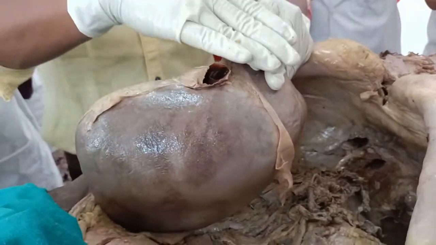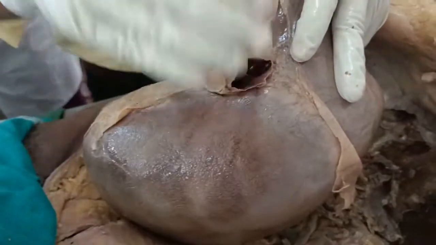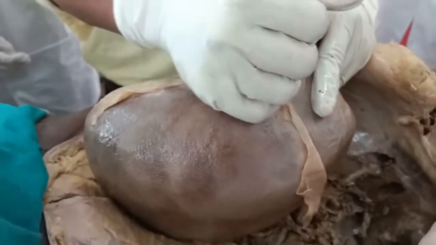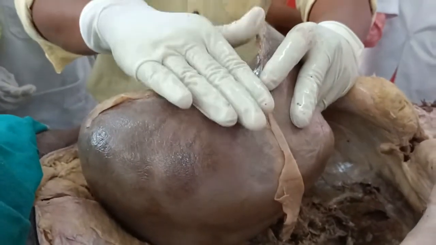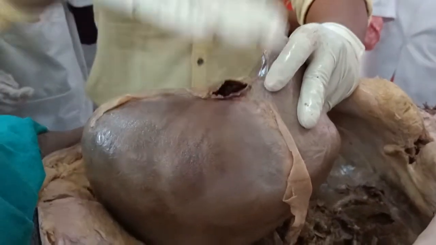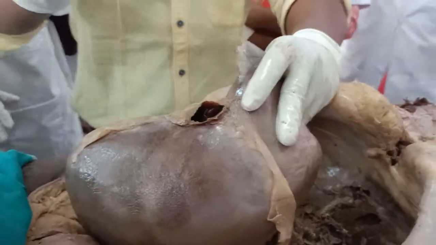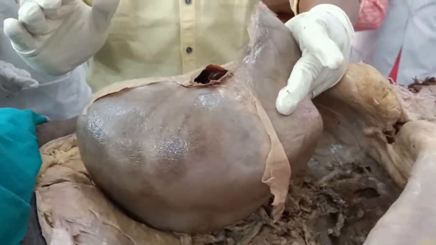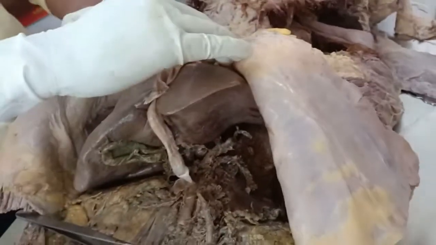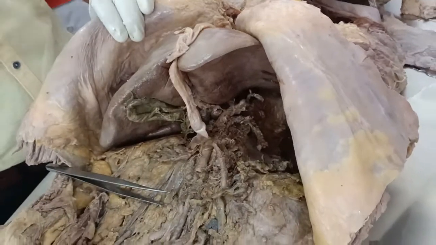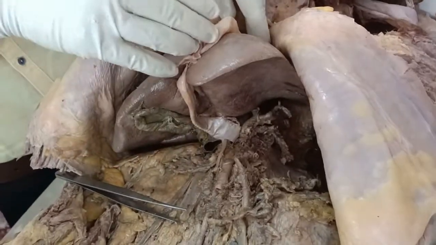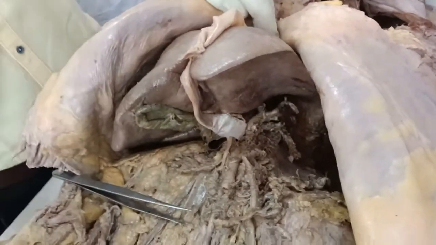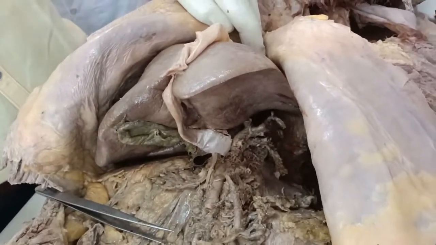Here the right dome of diaphragm, here the left dome of diaphragm, and in the central part there is an impression. This is the cardiac impression. Over this, pericardium and heart are located along with the central tendon of diaphragm. Here right lung and right pleura, here left lung and left pleura. Superior surface relations: right dome and left dome of diaphragm, over it the right lung and its pleura, left lung and its pleura. In the central part there is the cardiac impression, related with the central tendon of diaphragm, pericardium and heart. So that is about the superior surface.